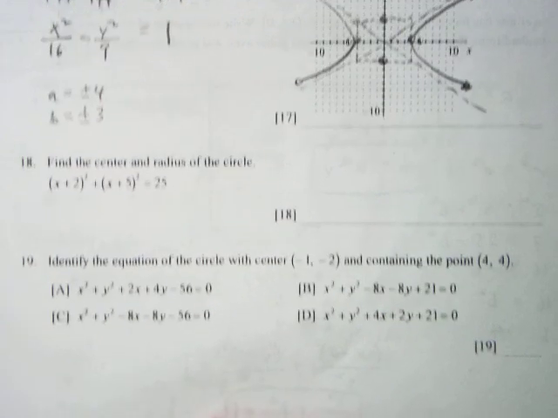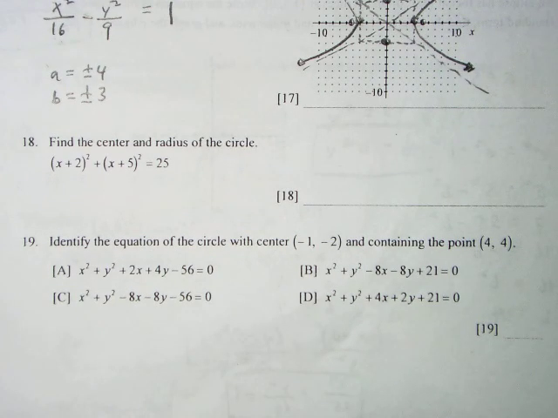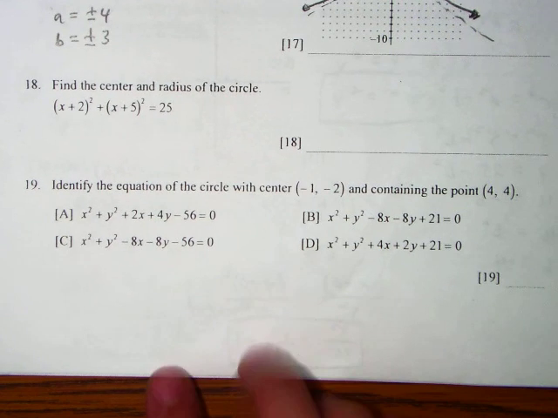Number 19 on the practice test. I'm skipping number 18 because we've already talked about the standard equation for a circle, so I believe you know how to do number 18. Number 19: identify the equation of the circle with center (-1, -2) and containing the point (4, 4).